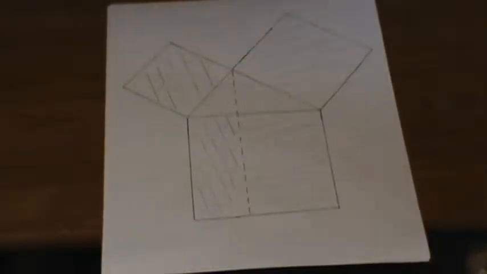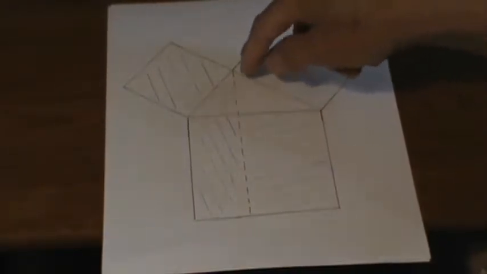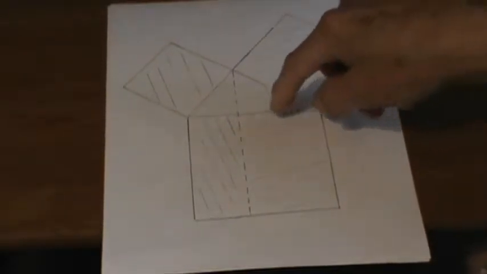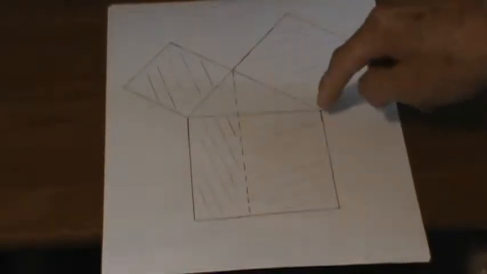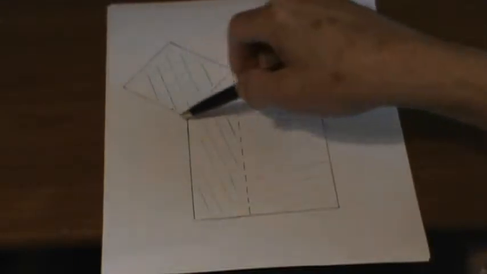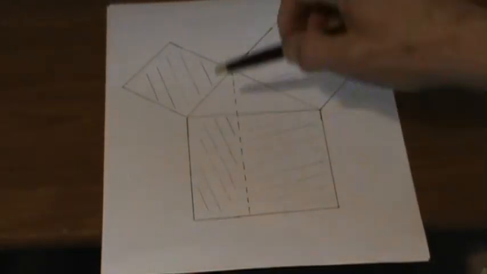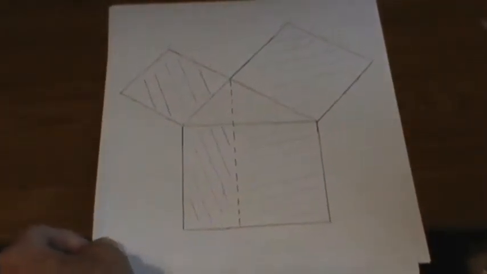And let me just start out by saying what we're going to do is show that the area of this square on this side of this right angle triangle is the same area as this rectangle down here, part of the square on the hypotenuse. And that this area of this square over here will match the rest of the square on the hypotenuse.